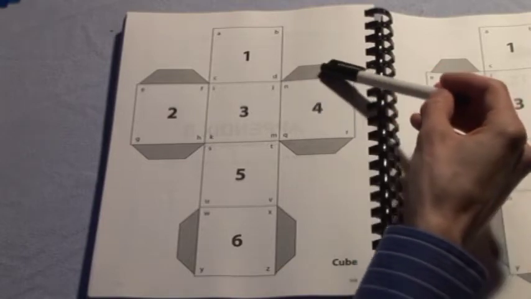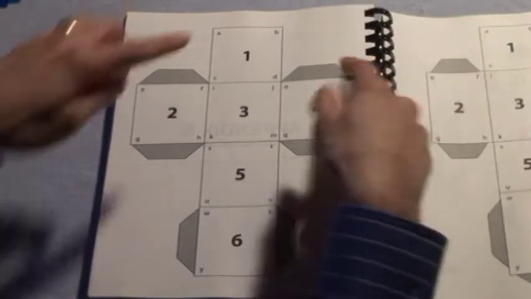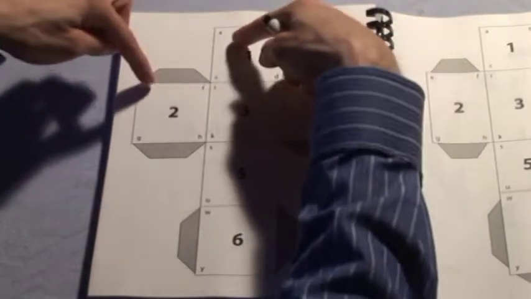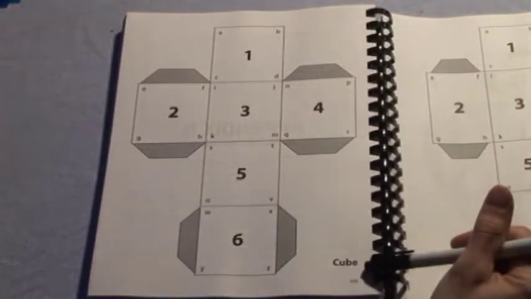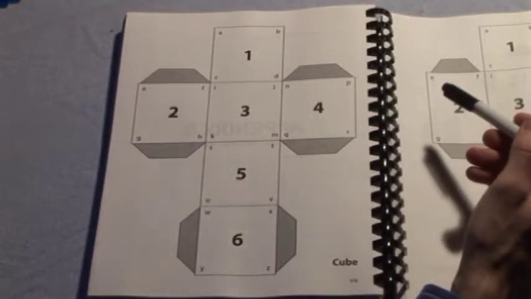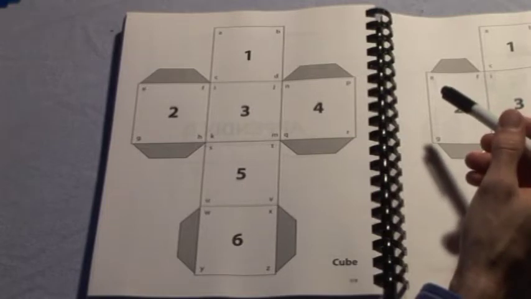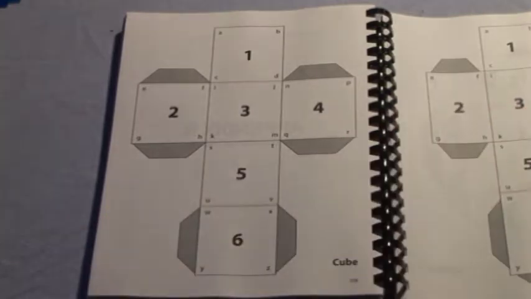You can either tape or glue and fold them underneath, and these two sides will come together, these two sides, and so on to form a cube, which is labeled at the bottom. The purpose of all these 3D nets is to give a 2-dimensional representation of a 3-dimensional shape.